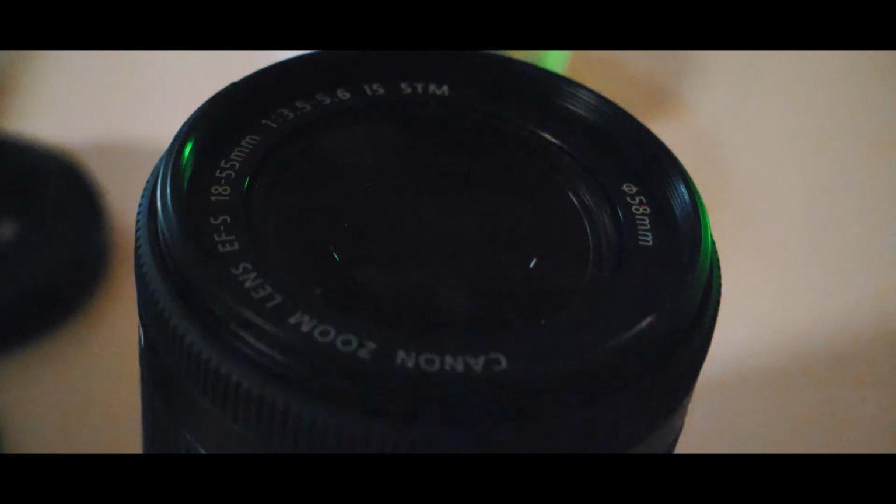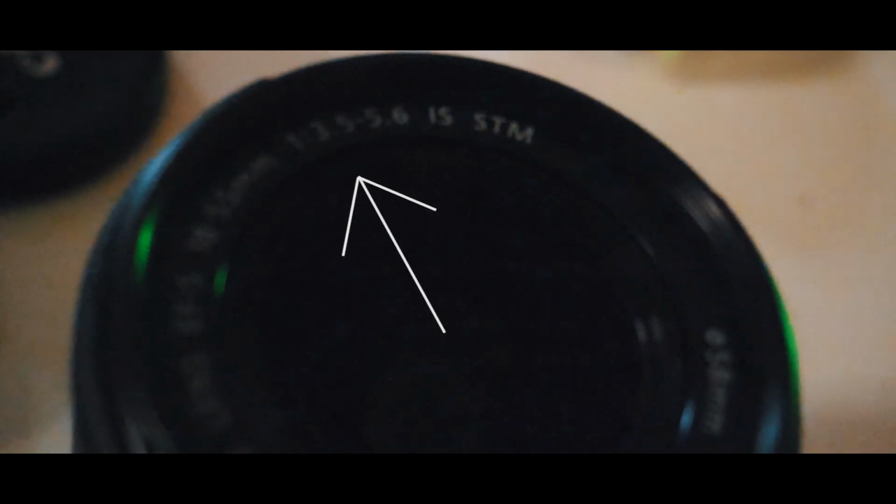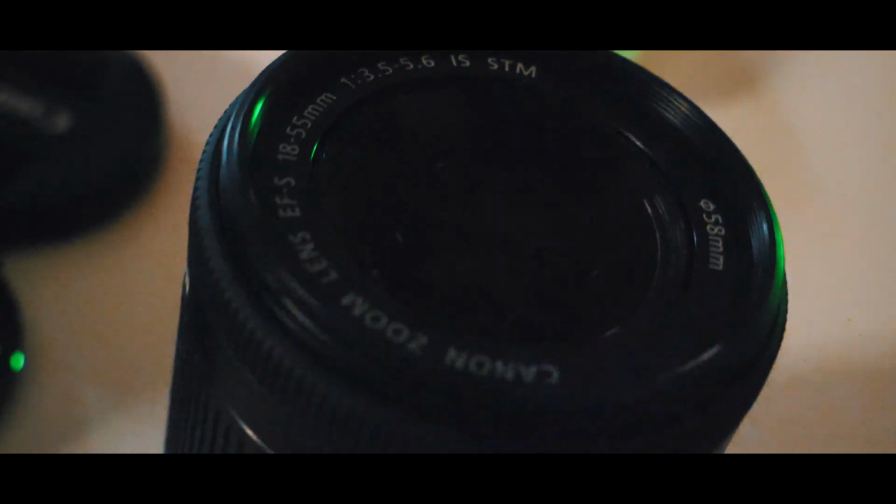First of the thing, it has a zoom. Second of the thing is, as you can see on the aperture number, 3.5, 5.6, that's a very high number. You want to go as low as possible. The second lens I have is a Sigma 10 to 20 millimeter wide lens with a 3.5 aperture.